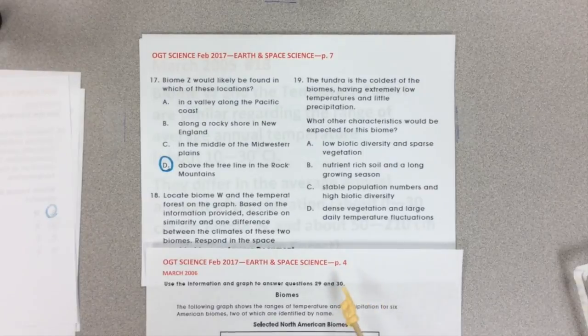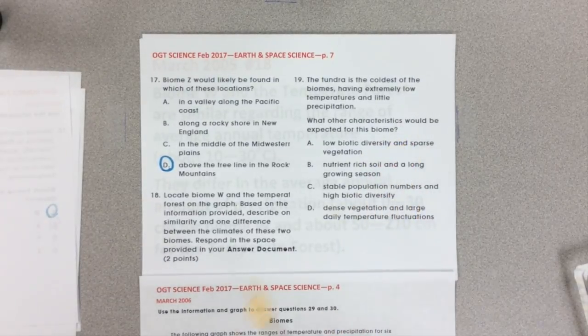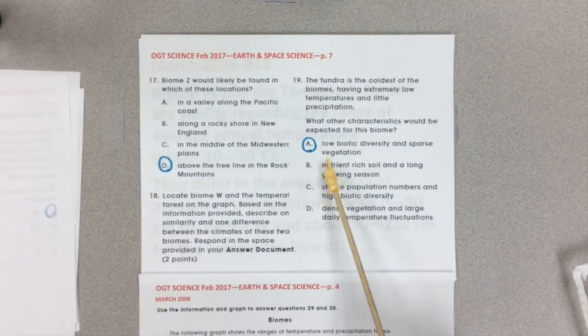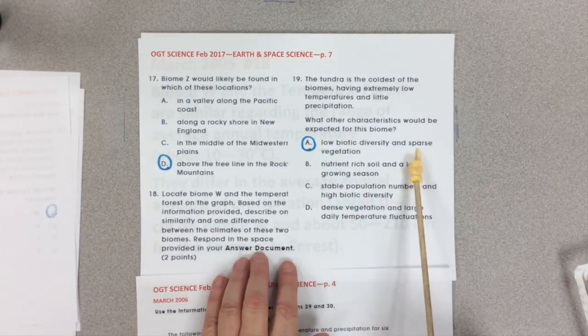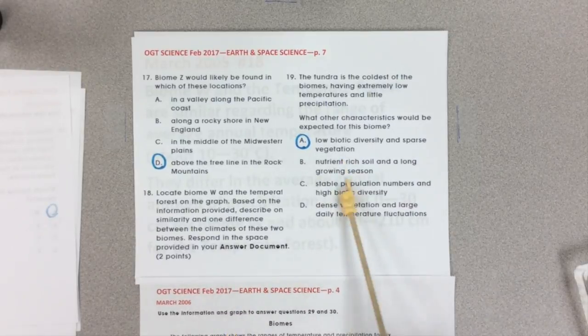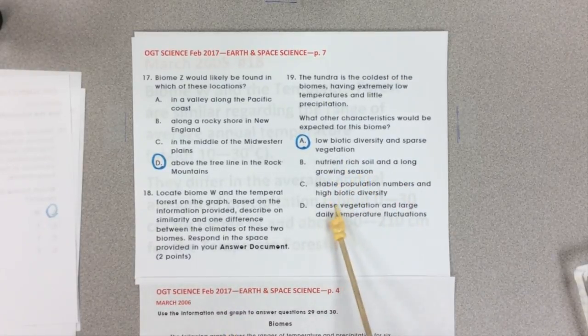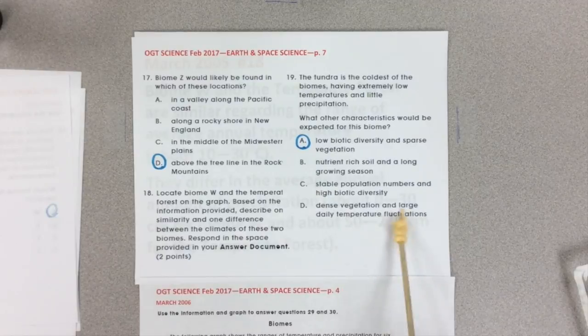So this is not exactly on the map. If it's the coldest and has little precipitation, I would think, again, this is about the third question about the tundra, low biotic diversity and sparse vegetation. Sparse means not much, little vegetation. It wouldn't be nutrient-rich soil in a long growing season, not if they're that cold. Stable population numbers and high biotic diversity, no. Not dense vegetation, and no.